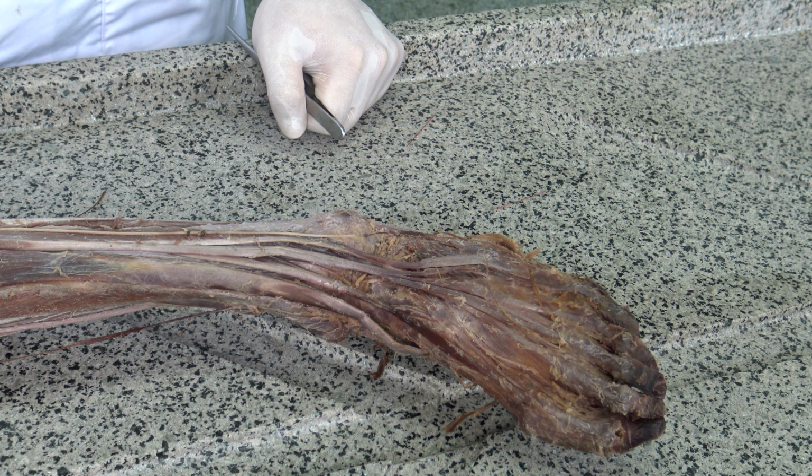The deep peroneal nerve runs along the medial aspect of the artery, providing branches to the short extensors of the digits. Then it continues through the first intermetatarsal space and moves to the subcutaneous layer.